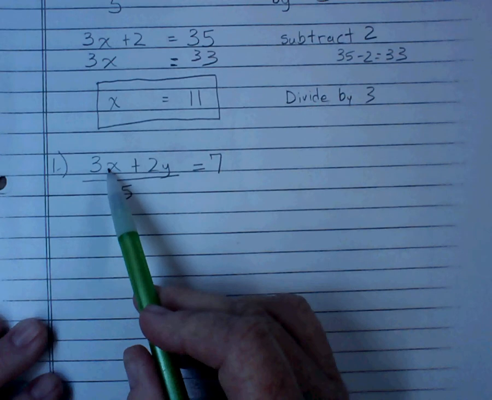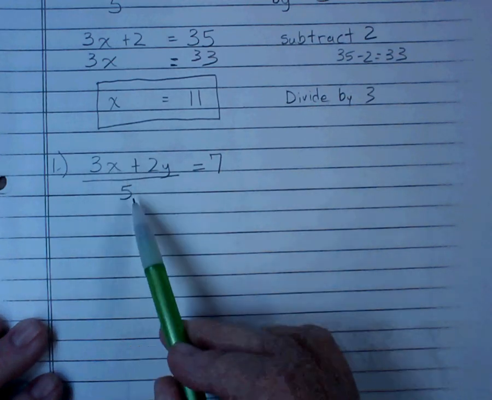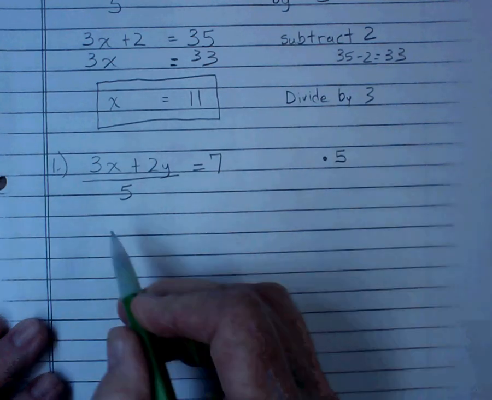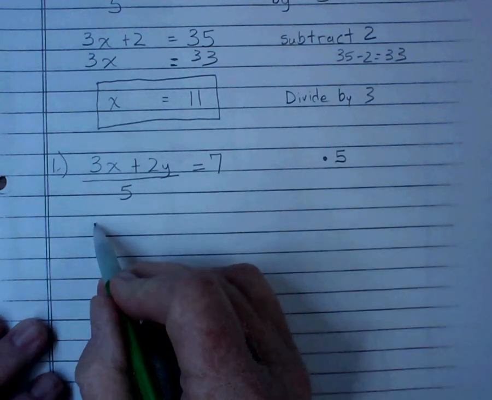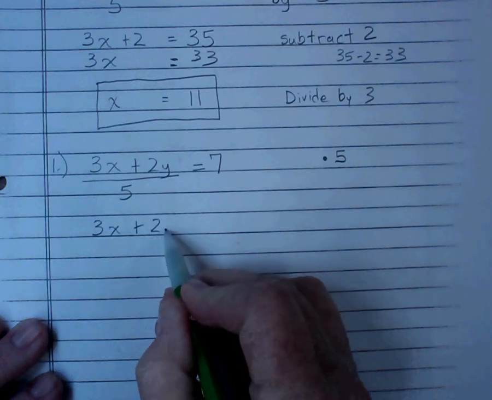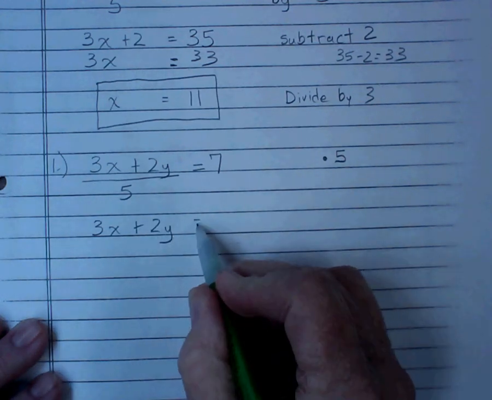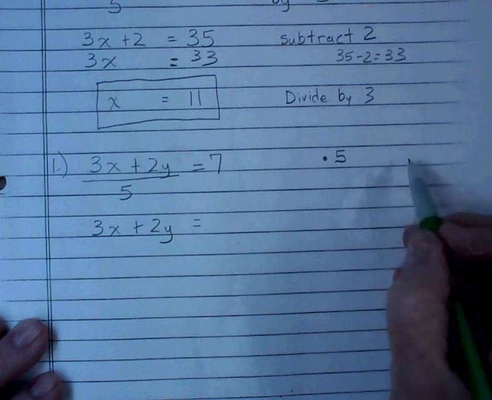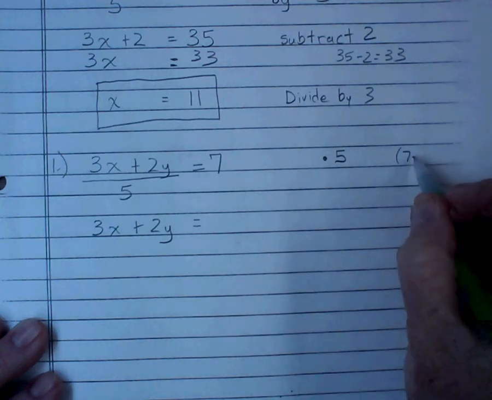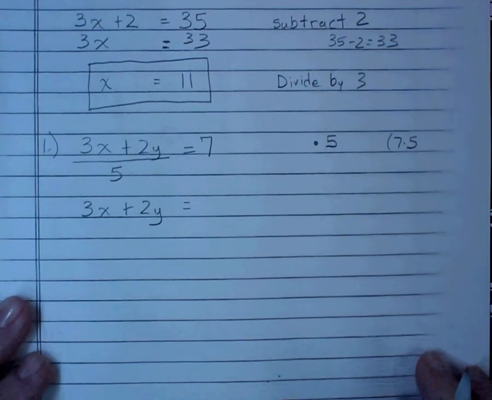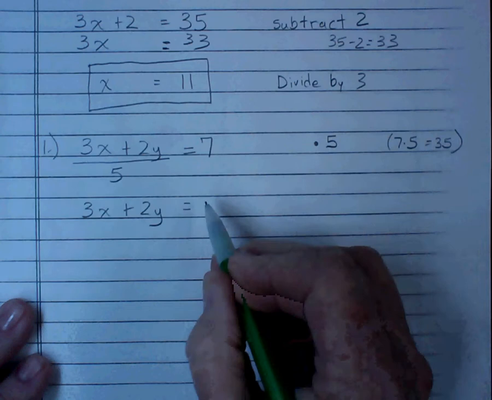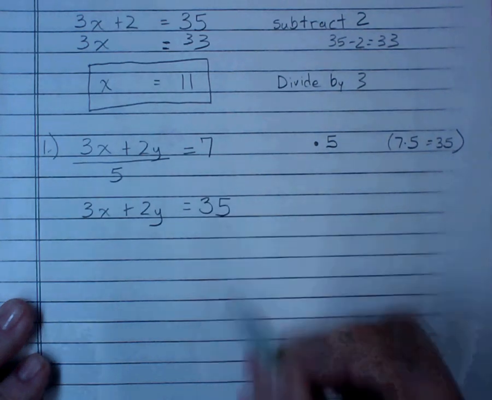Well, my steps are similar. First thing I'm going to do is multiply both sides by 5, but then it changes here. 3x plus 2y equals, and 7 times 5 equals 35. I'm going to write that here. 7 times 5, can you see that? Equals 35, making it clear what I'm doing. So when you look back at your notes, you know.